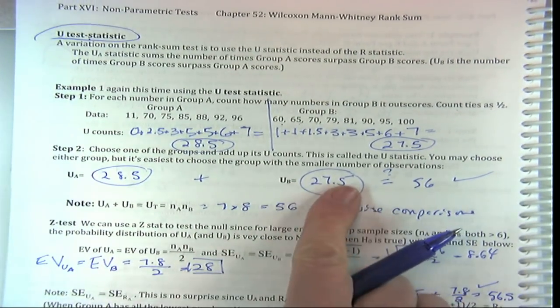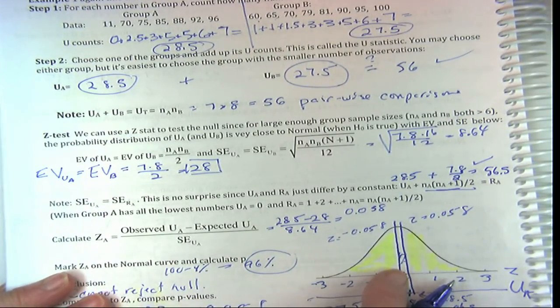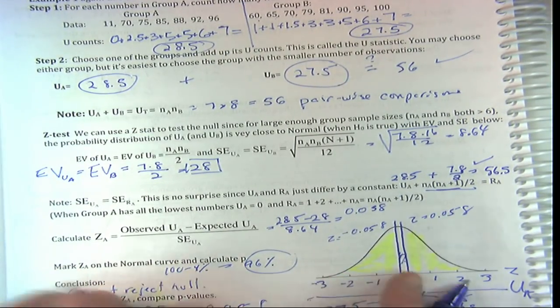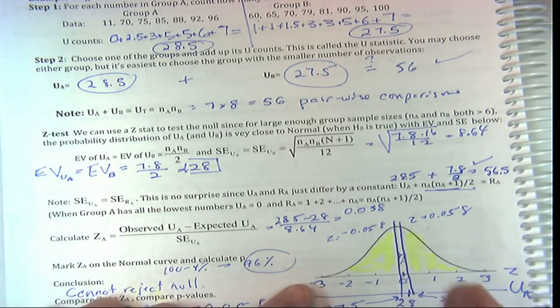We'd choose the smaller one, and we'd say, okay, this smaller one, 27.5, is it so far down here, so far from what we'd expect that the p-value is less than 5%? We know it's not, using the normal curve.